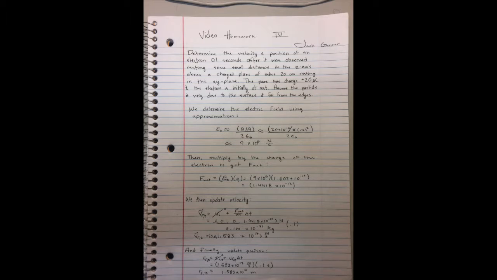Alright, for video homework 4, I posed the following question. Determine the velocity and position of an electron 0.1 seconds after it was observed resting some small distance in the z-axis above a charged plane of radius 20 centimeters resting in the xy plane. The plane has charge positive 20 microcoulombs and the electron is initially at rest. Assume the particle is very close to the surface and far from the edges.